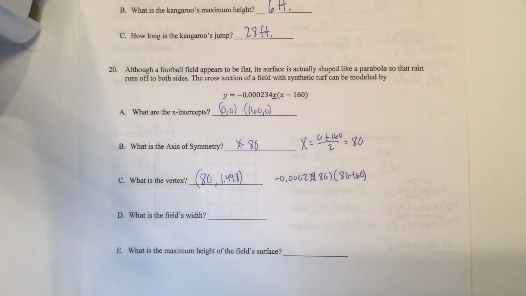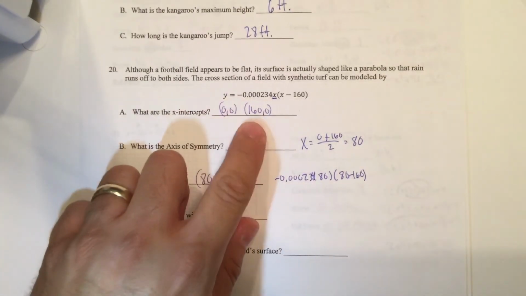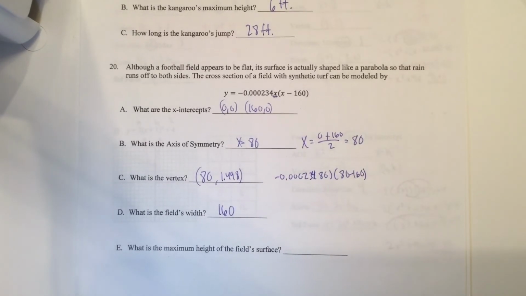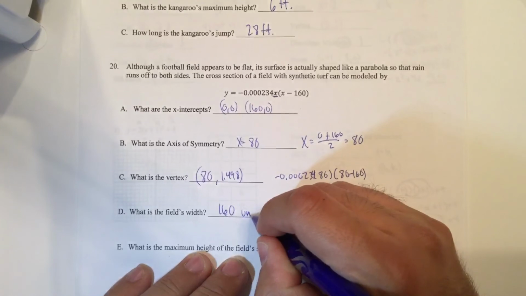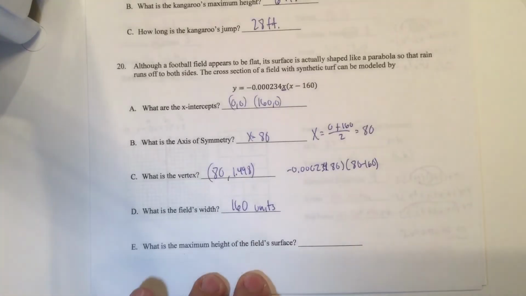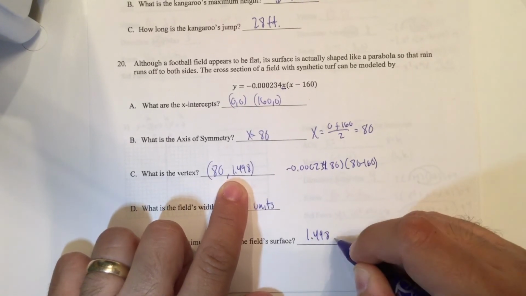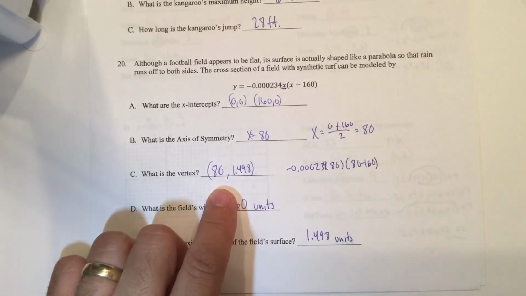All right, so what is the field's width? Well, it's from 0 to 160, so we're going to assume it's 160, which is right. And they don't give us the units. I know it's supposed to be feet or maybe yards, so let's just say units. And what is the maximum height? Well, the y value of the vertex is the maximum height, so 1.498 units. And there's a review.